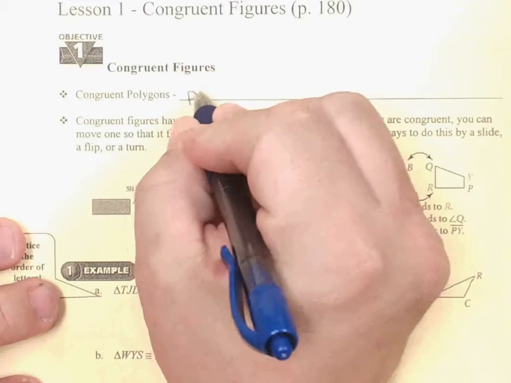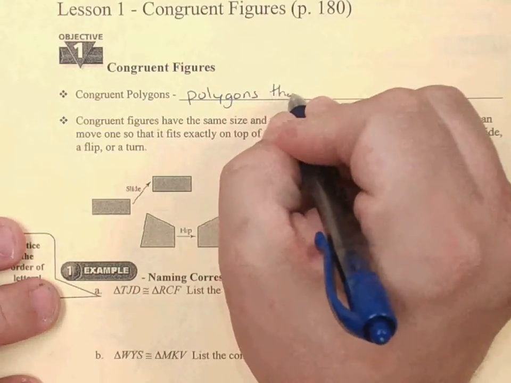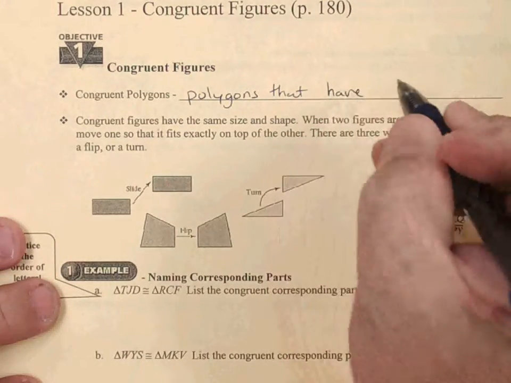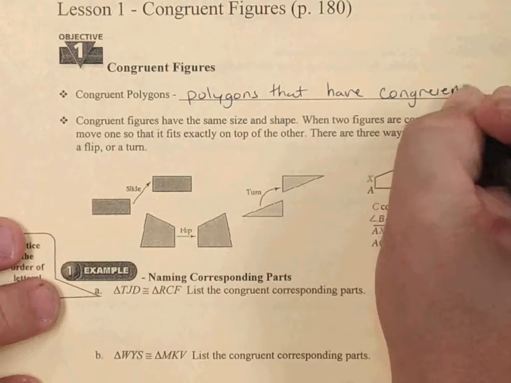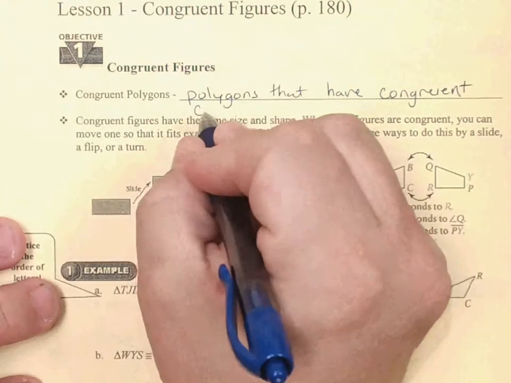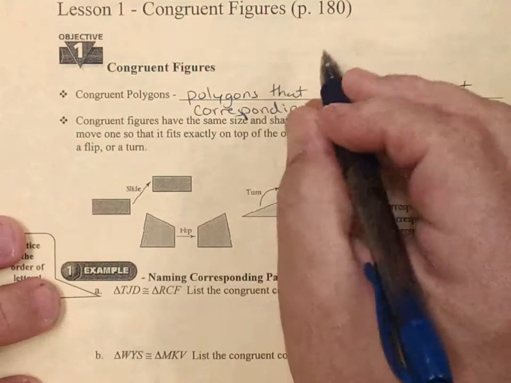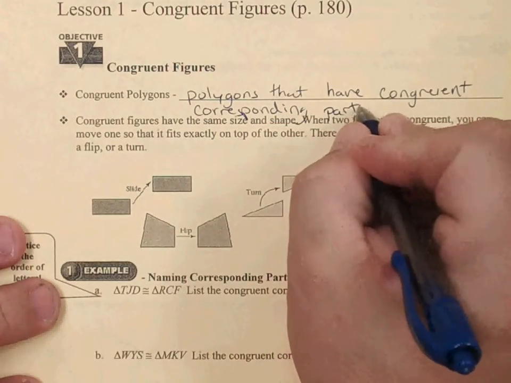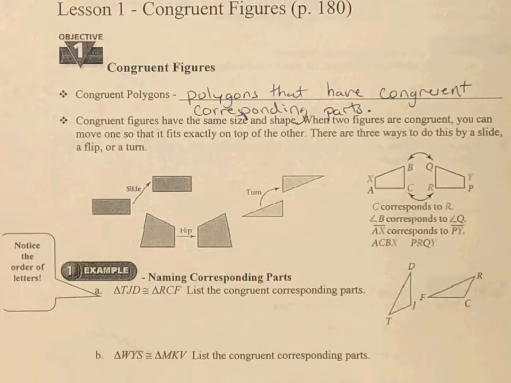Congruent polygons are polygons that have congruent corresponding parts. So that means congruent figures have the same size and the same shape.